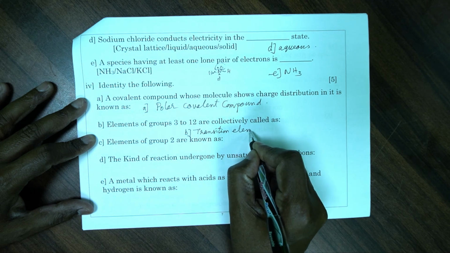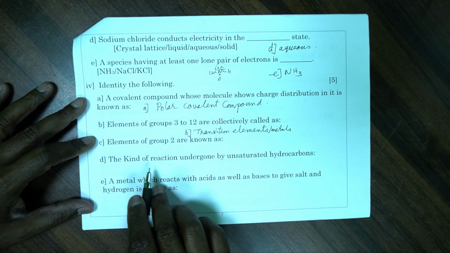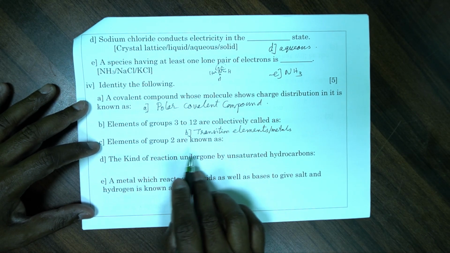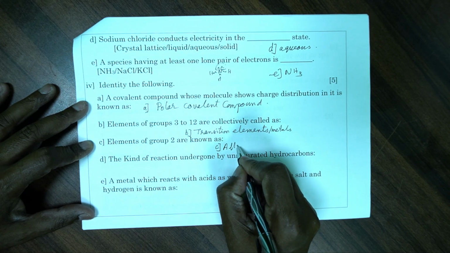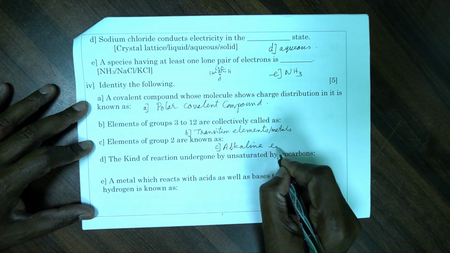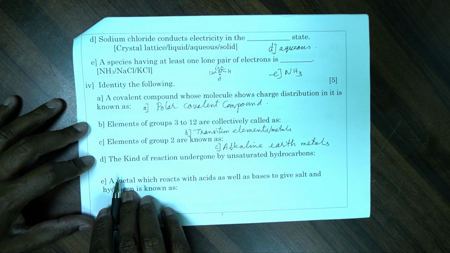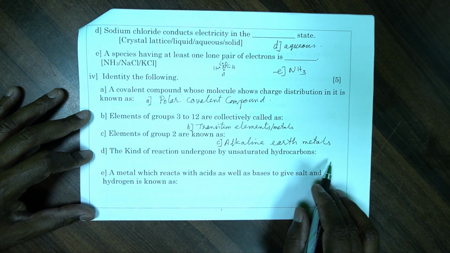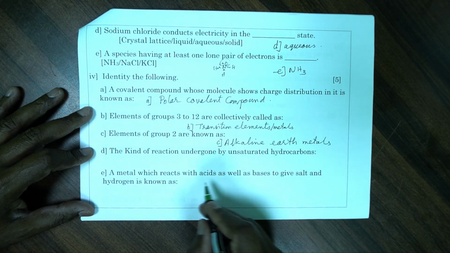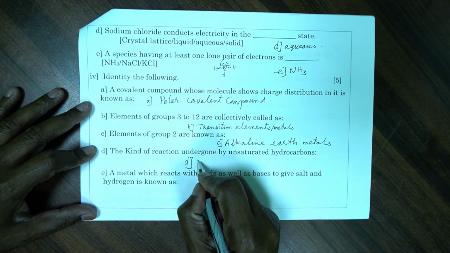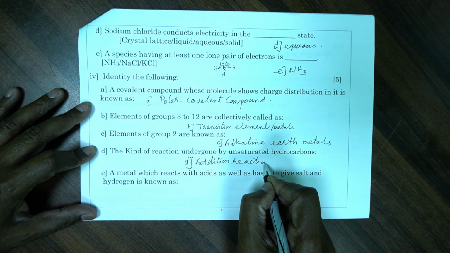Transition elements or transition metals. Then elements of group 2 are known as, group 1 is alkali metal, group 2 is alkaline earth metal. Alkaline earth metals. Okay, right. Part D, the kind of reaction undergone by unsaturated hydrocarbons. We know saturated hydrocarbons undergo substitution reactions, while unsaturated hydrocarbons undergo addition reaction. Addition reaction. The answer is that.